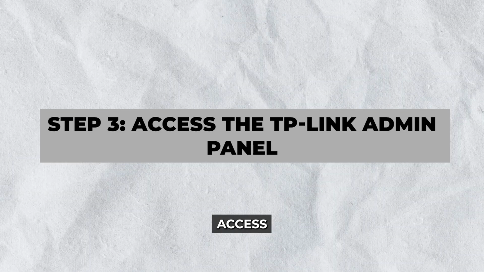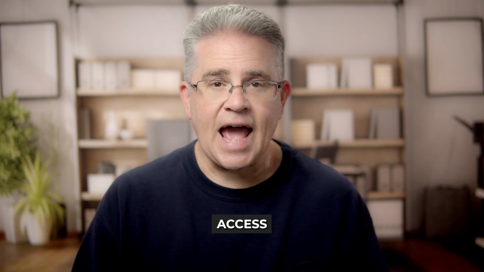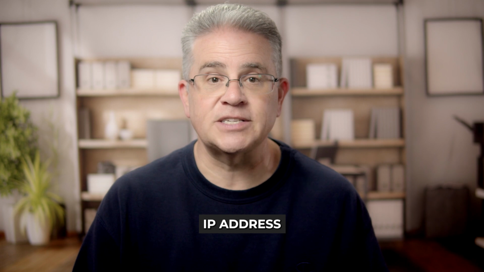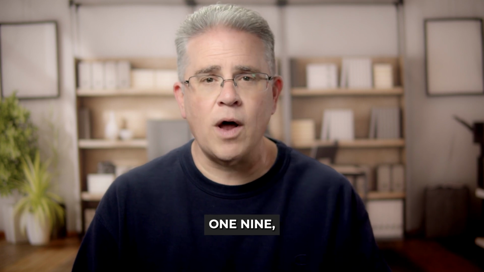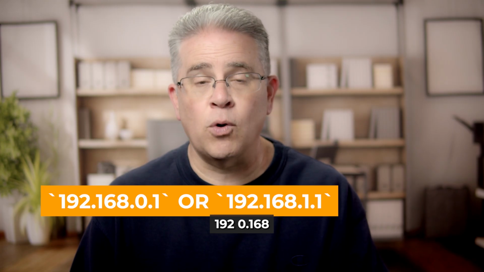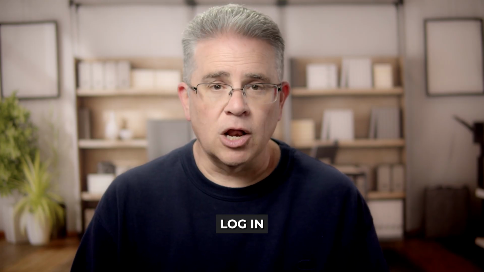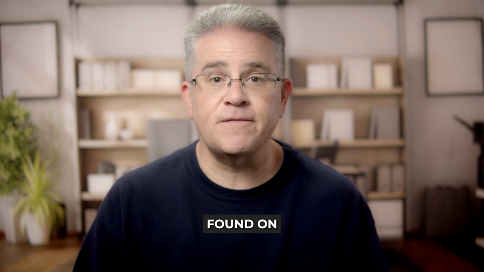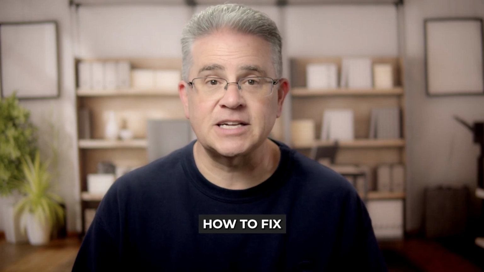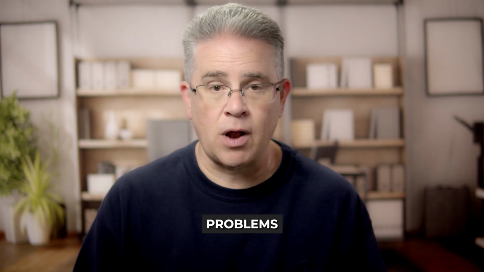Step 3. Access the TP-Link admin panel. Access your router's admin panel to make necessary adjustments. Connect your computer to the router via an Ethernet cable and type the default IP address into your web browser. That's usually 192.168.0.1 or 192.168.1.1. Log in using the default credentials found on your router or its manual. This step is crucial during the How to Fix TP-Link Internet Connection Problems process.